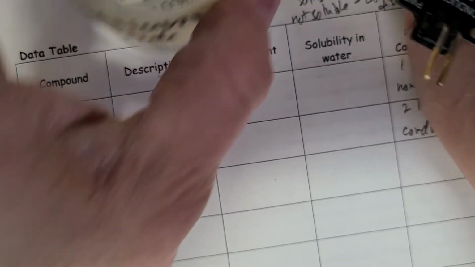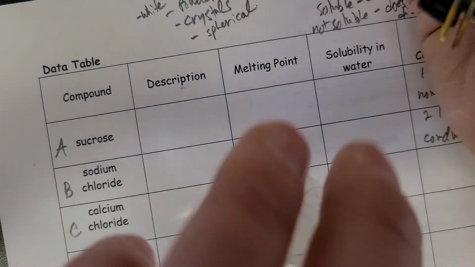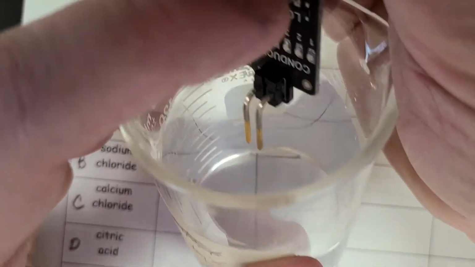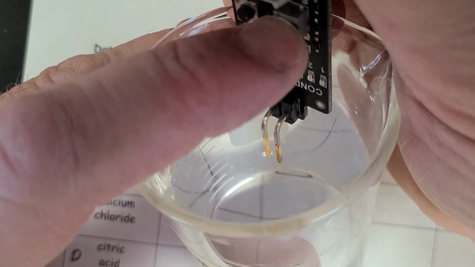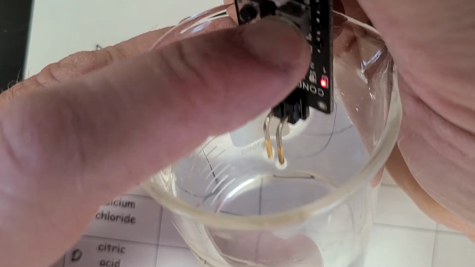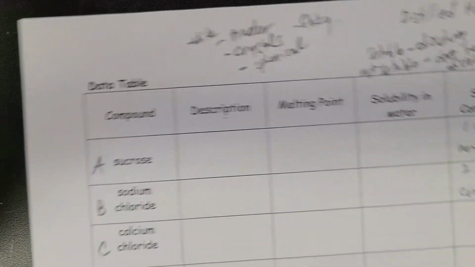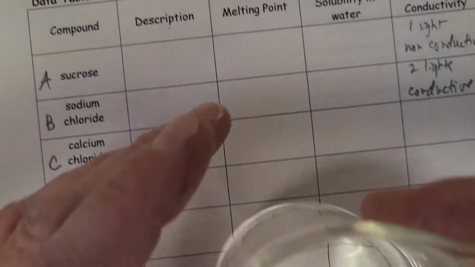Now I wonder if I go back to the tap water, because I'll have to go back in the video and see, but I bet I was pressing the high as opposed to the low. Let's see here. Tap water, yes, two lights. There we go, now we're making sense. Tap water is two lights, indicating dissolved substances.